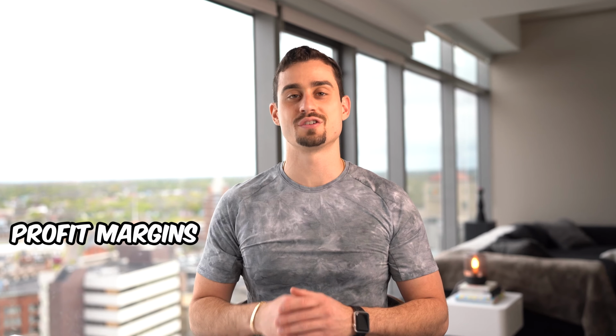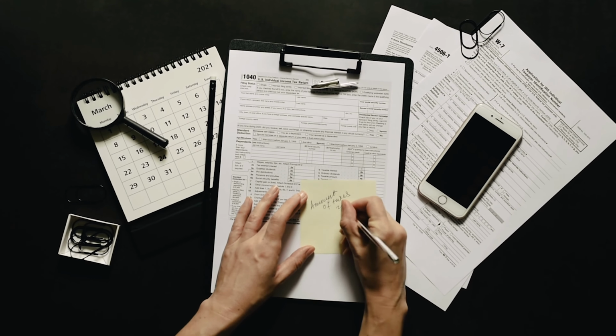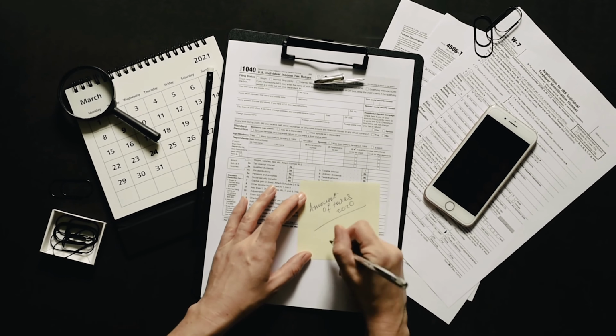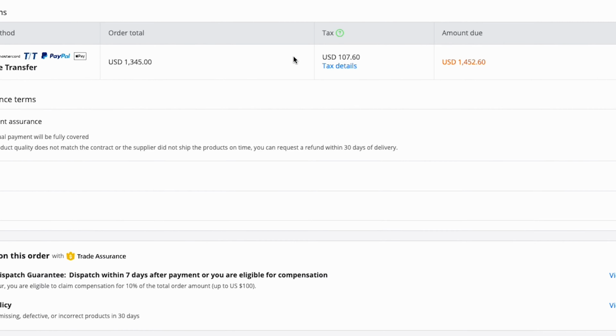When it comes to your profit margins, every dollar counts, and that's why in today's video, we're going through a step-by-step guide for tax exemption on Alibaba. Now, if you aren't aware, in the past, Alibaba didn't charge buyers any sales tax on their orders, as in most cases, it's assumed the goods have the intention for resale. But as certain variables have shifted, you'll now see a tax portion when you check out on Alibaba.